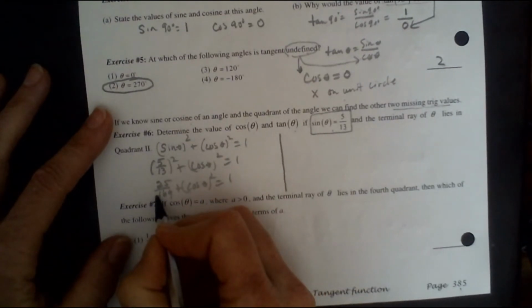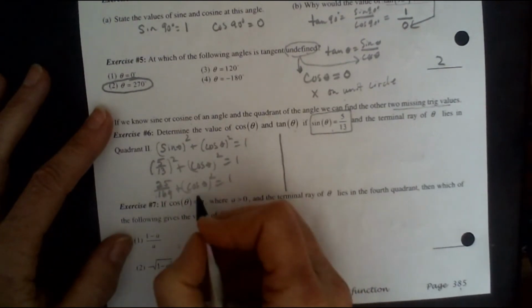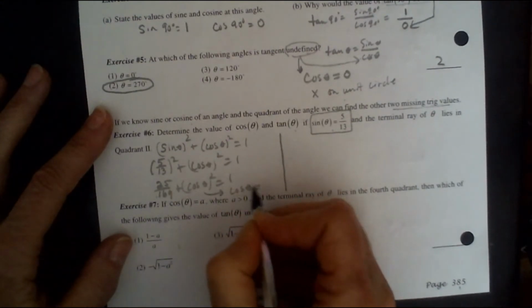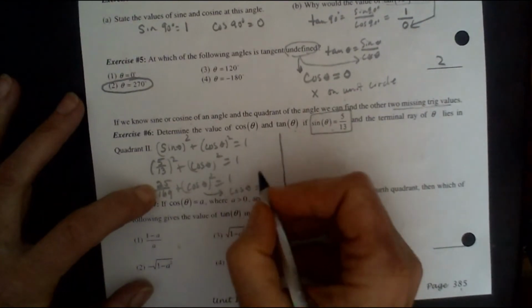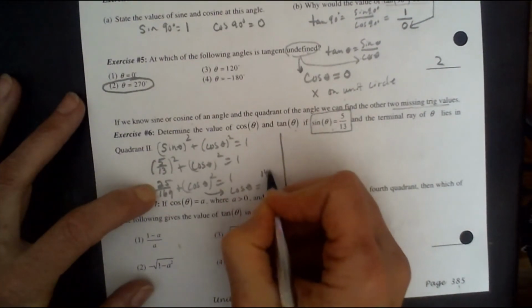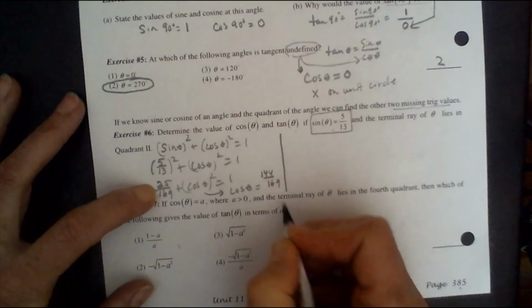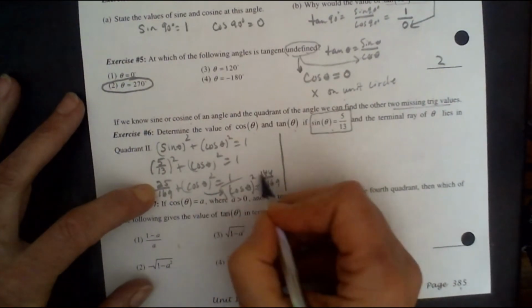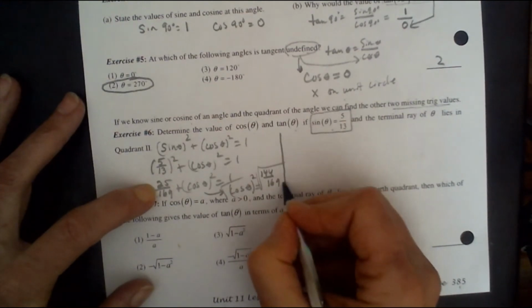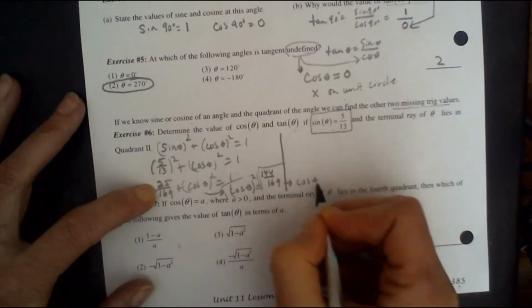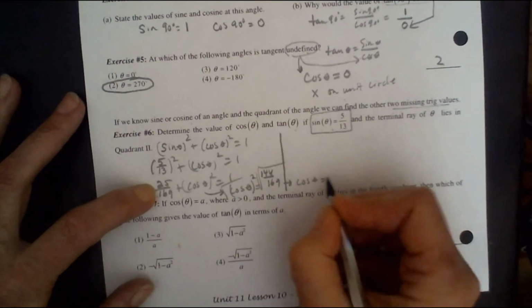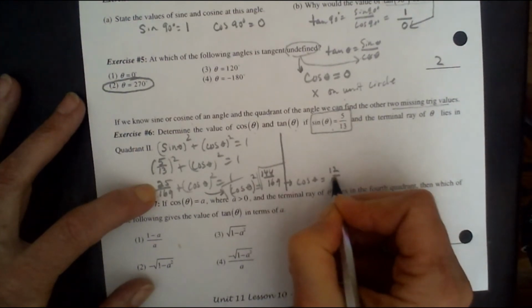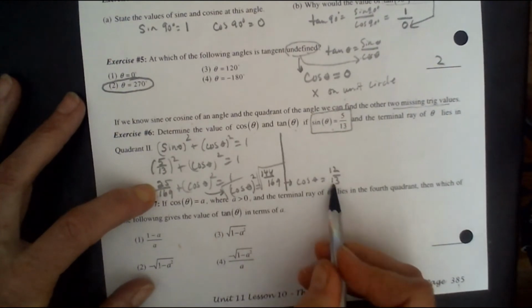If you subtract 25 over 169 from each side, you're going to get the cosine squared of theta is equal to, let's see, what is that, 144 over 169. That's the squared part. Now if you take the square root of each side, you are going to get the cosine of theta is equal to the square root of 144, which is 12, and the square root of 169 is 13. So you've got the cosine of theta.